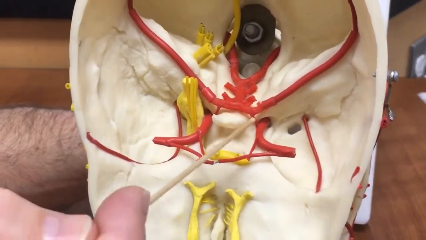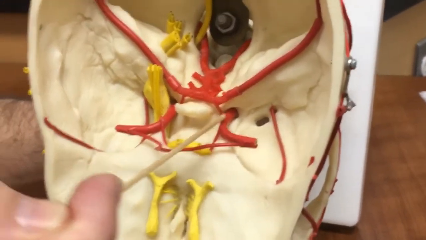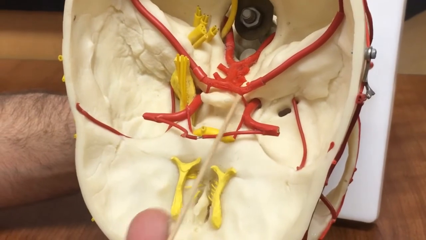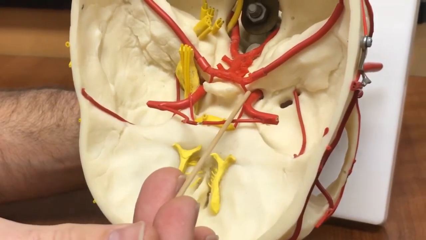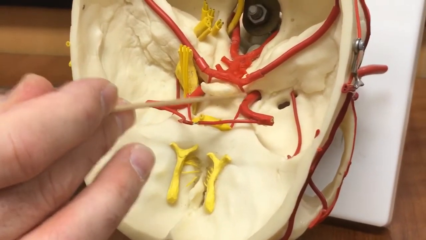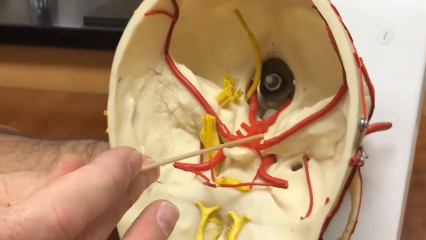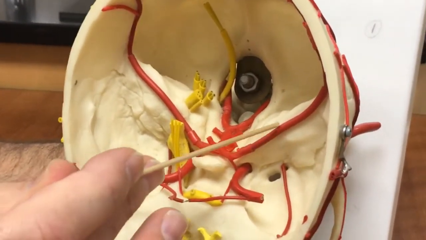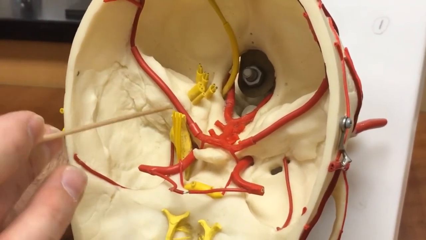And then if we go backwards from the internal carotid and go posterior, there's this little branch here and there. Those are the posterior communicating arteries, and they are connecting the internal carotid arteries to the posterior cerebral arteries. So here's the left, and here's the right.